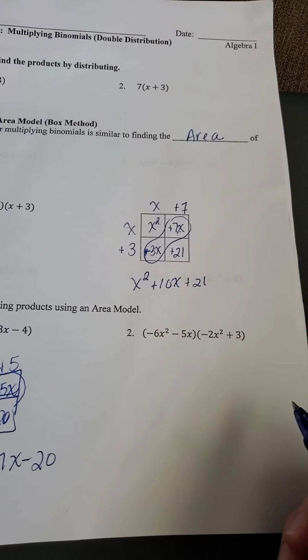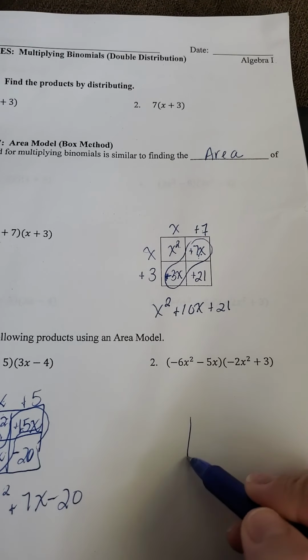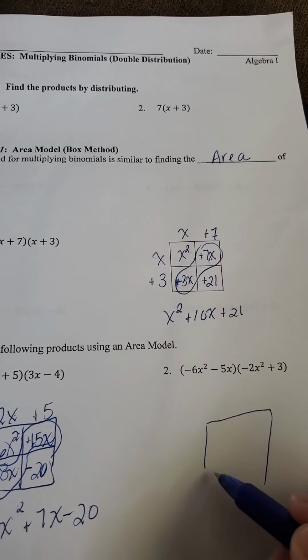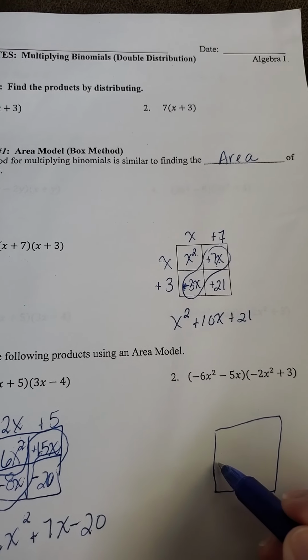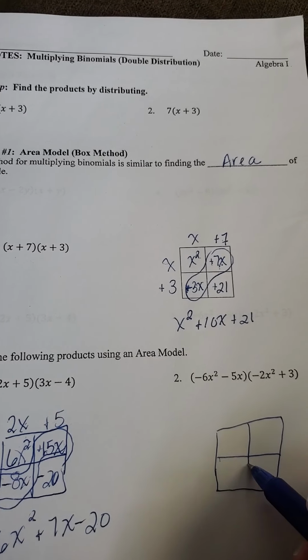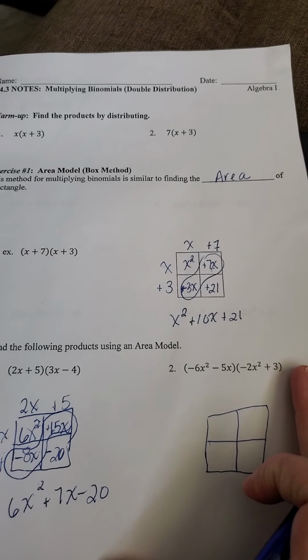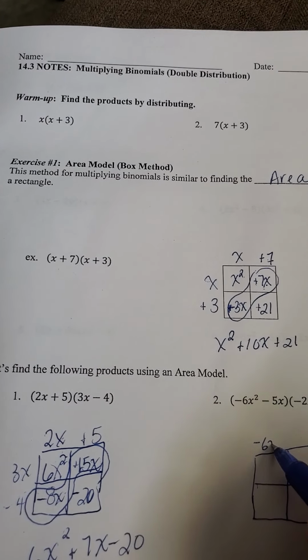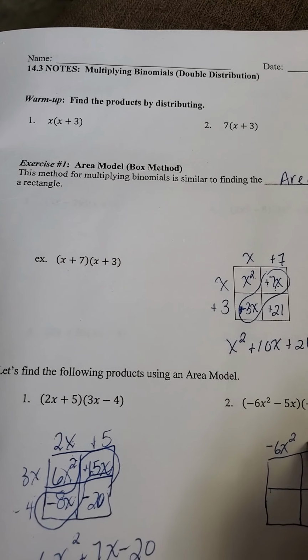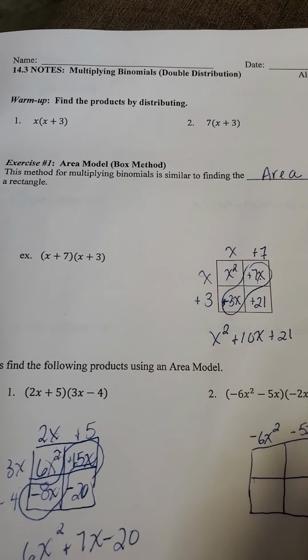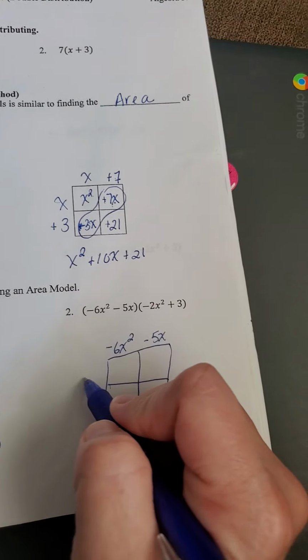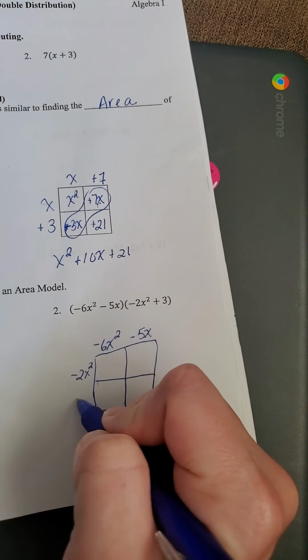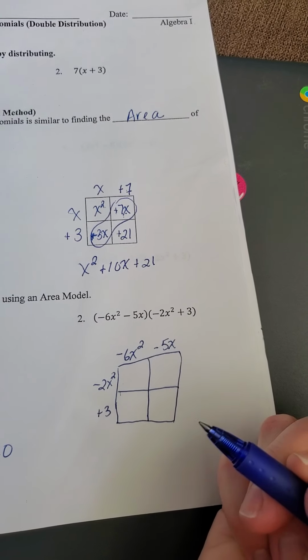I'm going to do one more for those of you who'd like to see. If you feel like you've gotten it by now, then you can go on by yourself. There's plenty more in this packet to try on the next page. I'd like you to work through it. But in this case, I'm going to work on this one. So I have negative 6x squared minus 5x over here. And then I have negative 2x squared plus 3 over here.